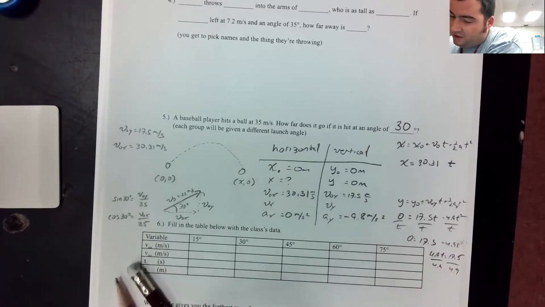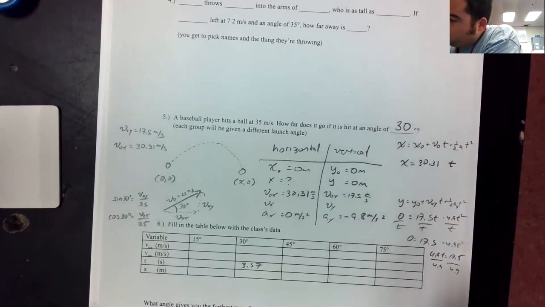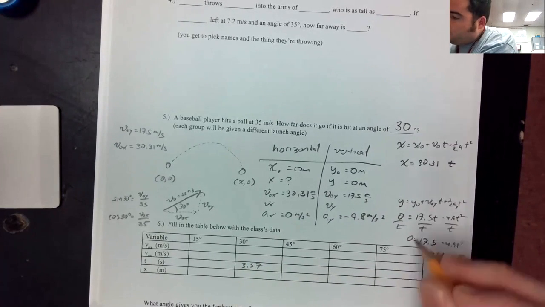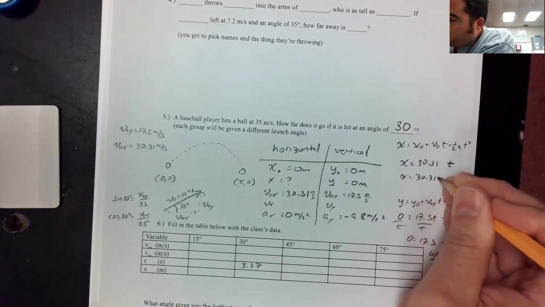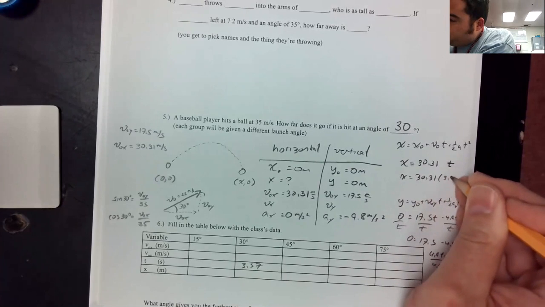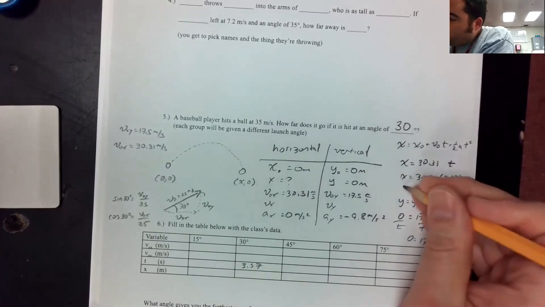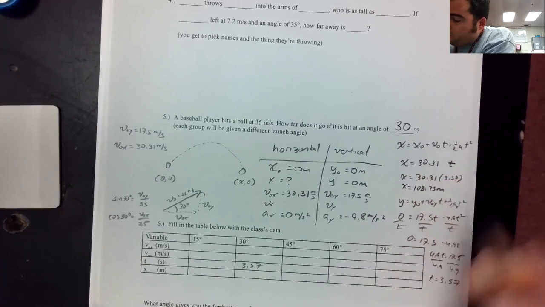Okay, so T is going to be 3.57, which I now can plug into here. So x is 108.25 meters.